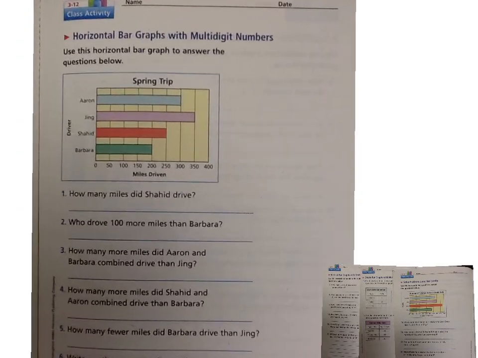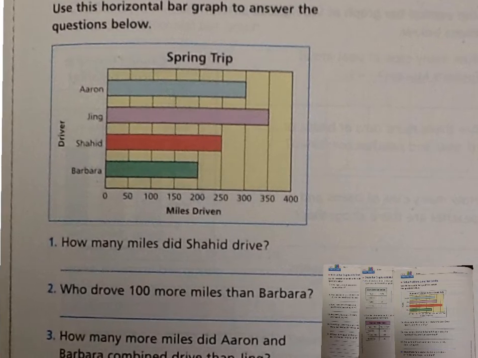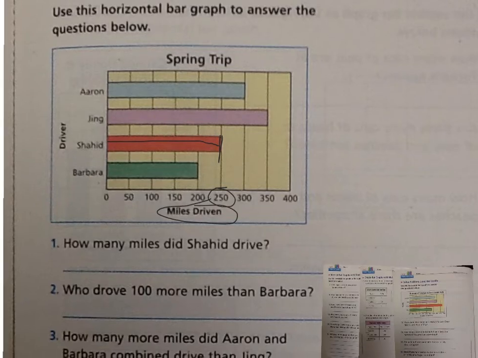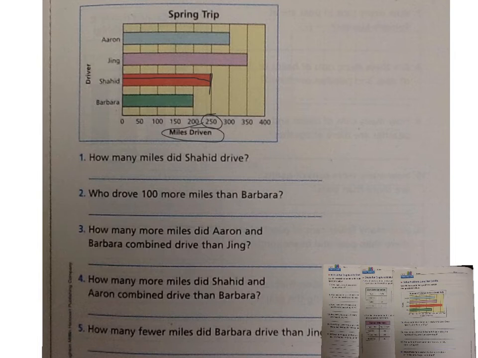I want you to turn to page 199. It says use this horizontal bar graph to answer the questions below. It says how many miles does Shahid drive? If you look at Shahid, you're going to notice that the bar graph ends at 250. This is miles driven, so that would be 250 miles. Pretty simple. So the answer is 250 miles.